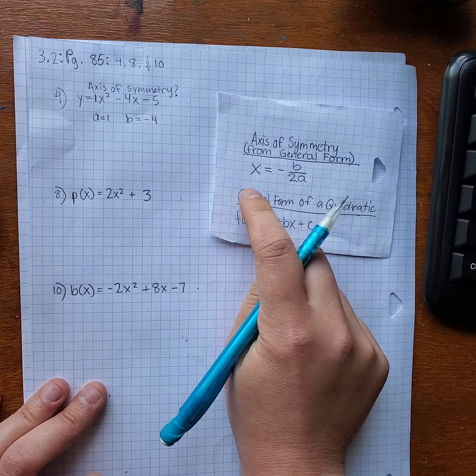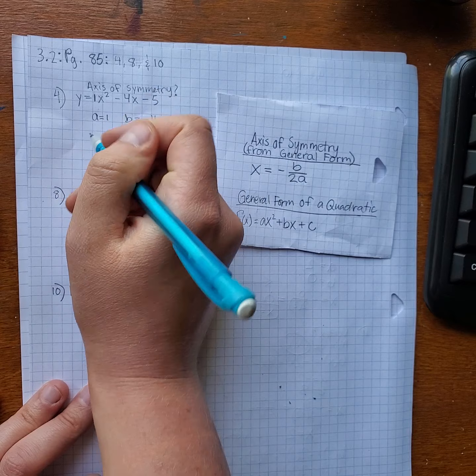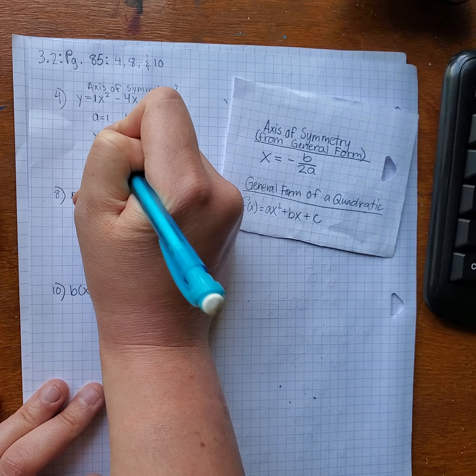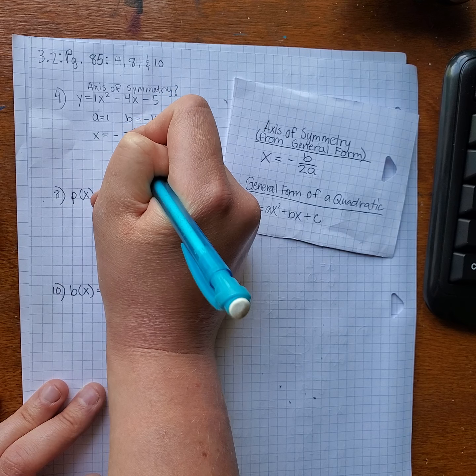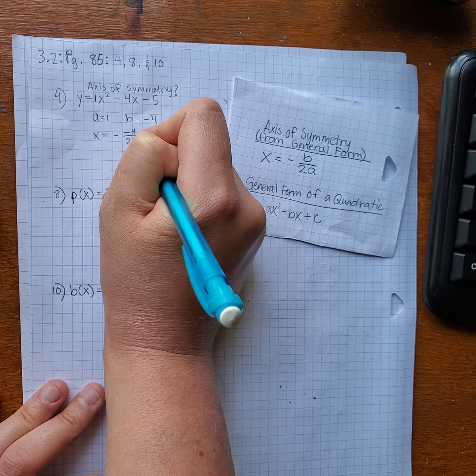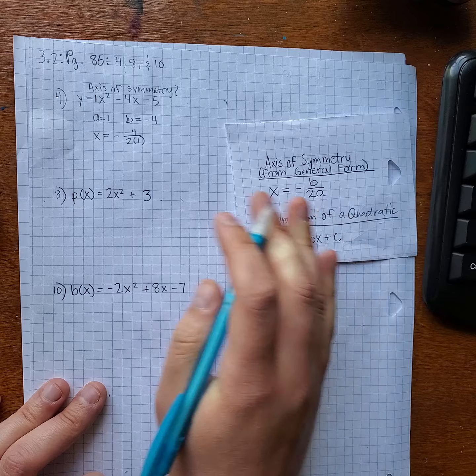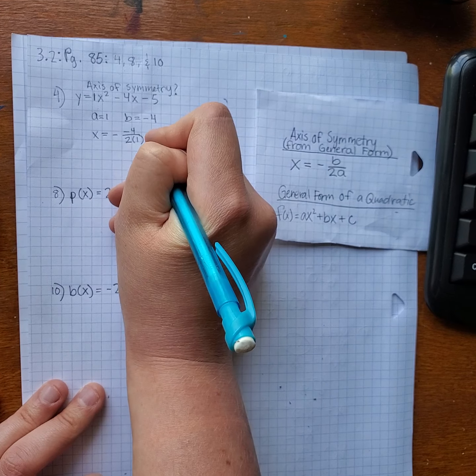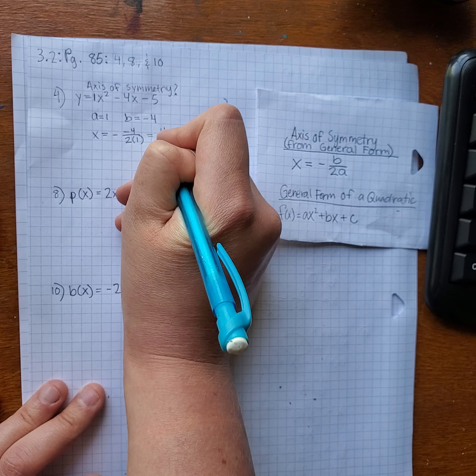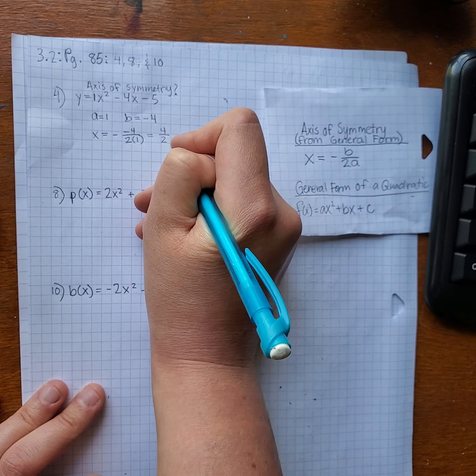Then plugging these into our equation here, we just have x equals -(-4) over 2 times 1. And of course we have to simplify this. So a -(-4) is just going to give us a +4. 2 times 1 is 2.